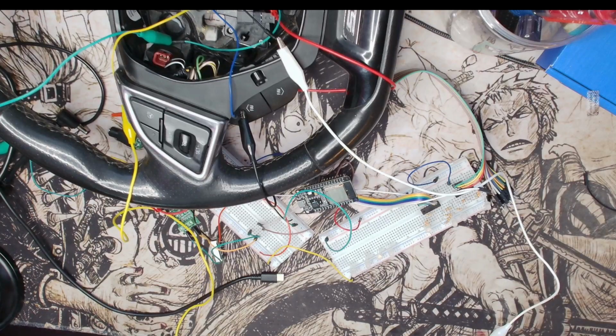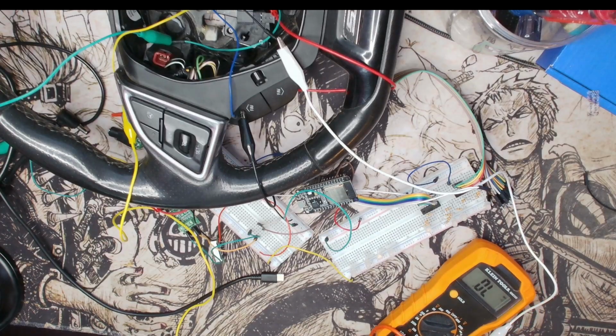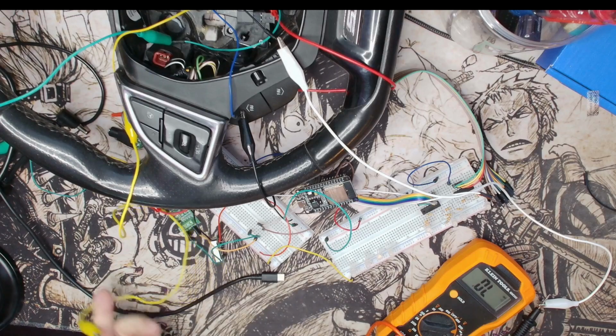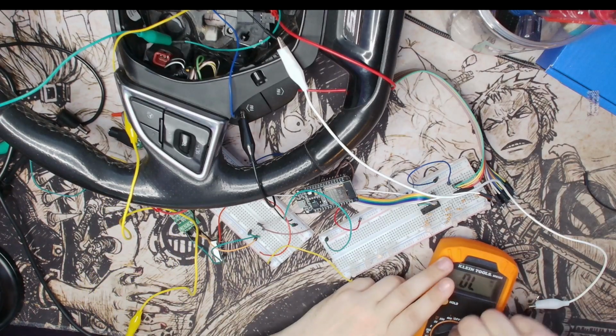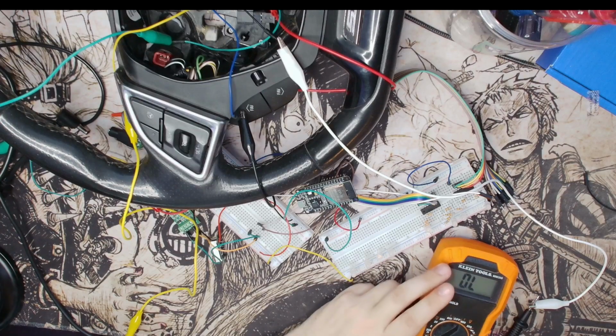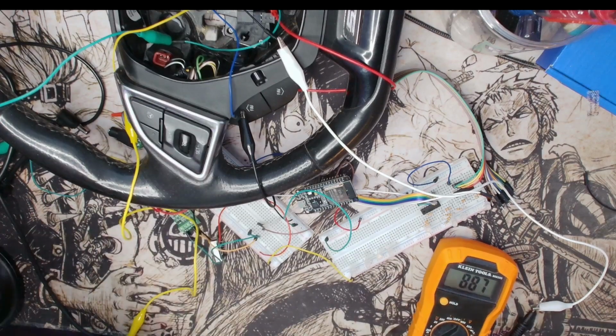Now, just to make sure we have them in the right spot, I'm going to get my multimeter, which evidently has been on for 3 days because I haven't looked at it in a couple days, and we're going to check our resistance to see if we have a resting resistance.